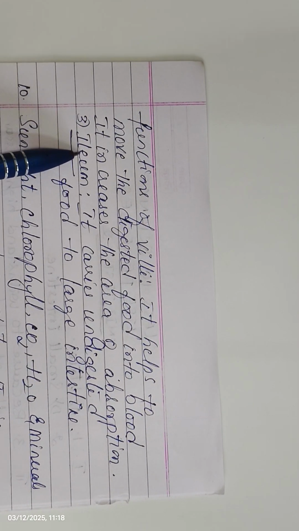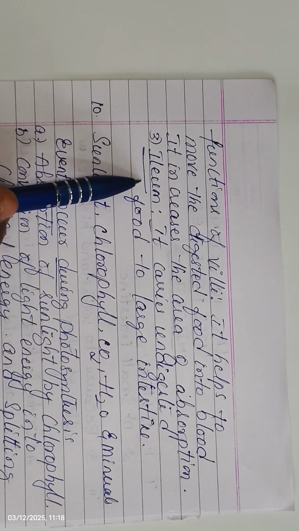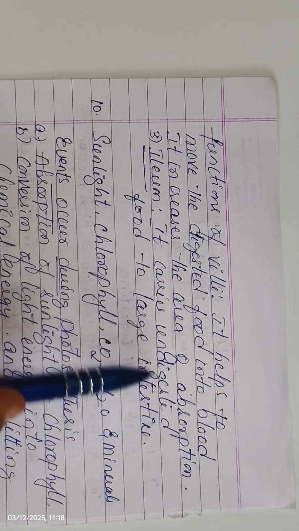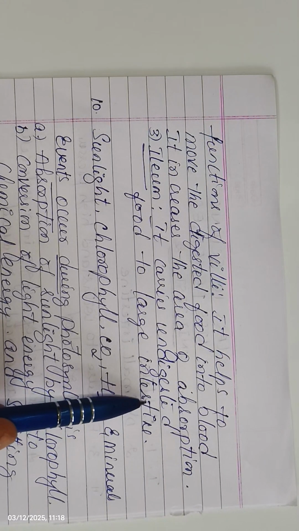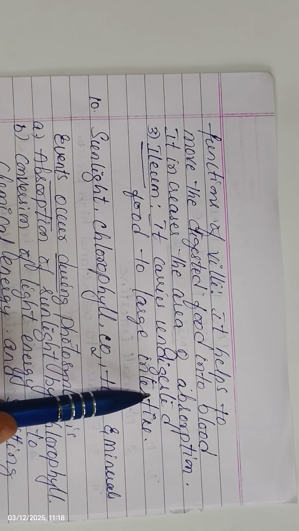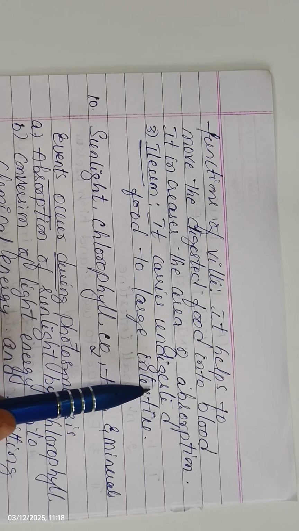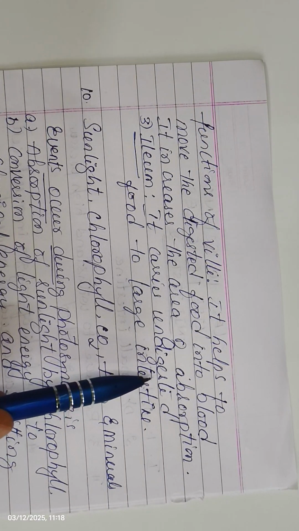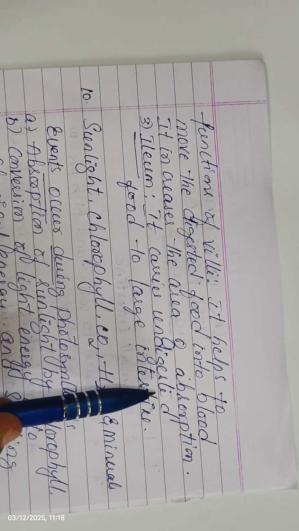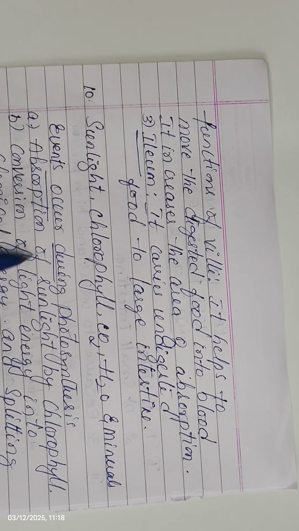Next, the third part of the small intestine is called the ileum. It carries undigested food to the large intestine. So this is how the function of the small intestine in the digestion of food takes place, in three steps, that is in three parts of the small intestine. The first part is the duodenum, the second part is the jejunum, and the third part is the ileum.